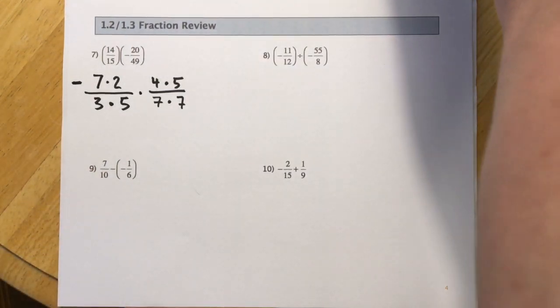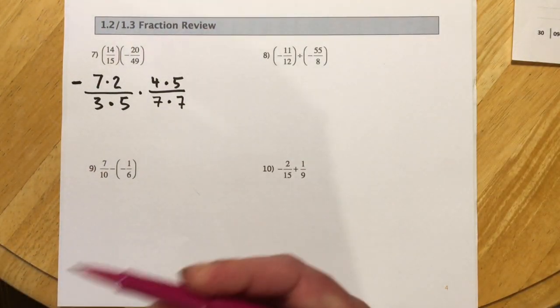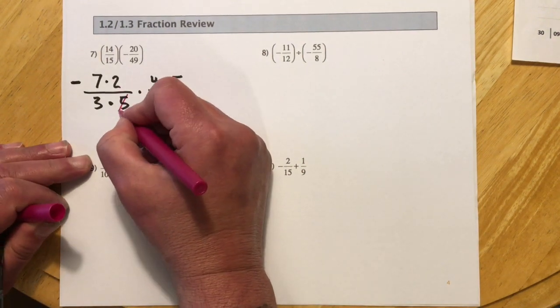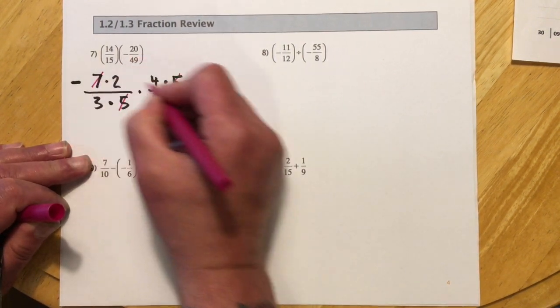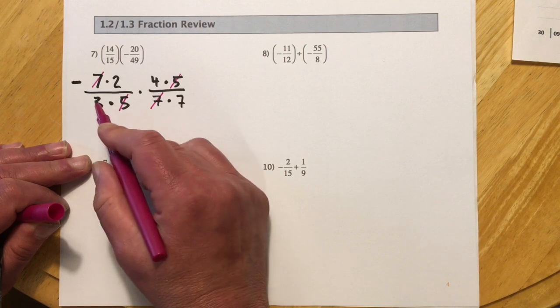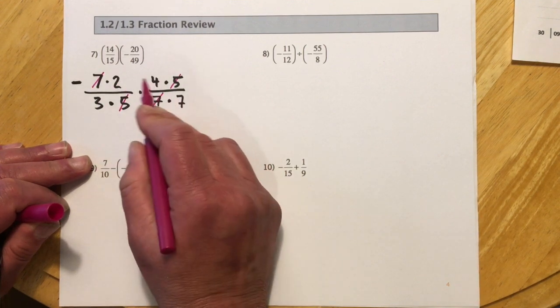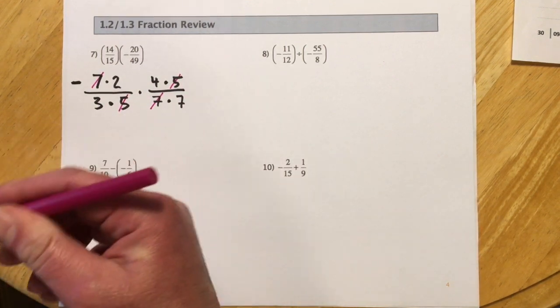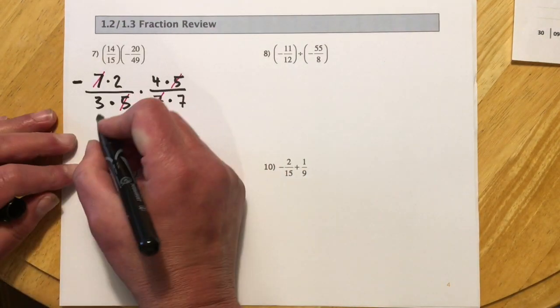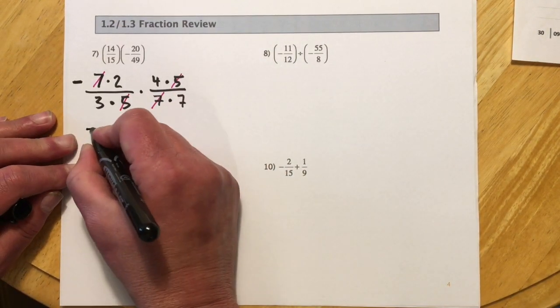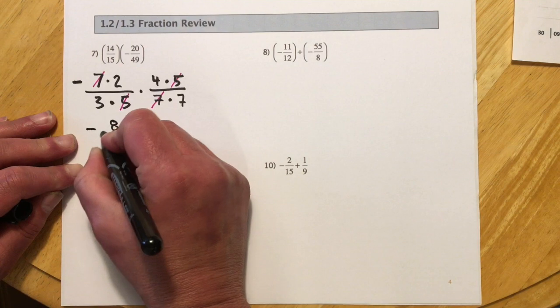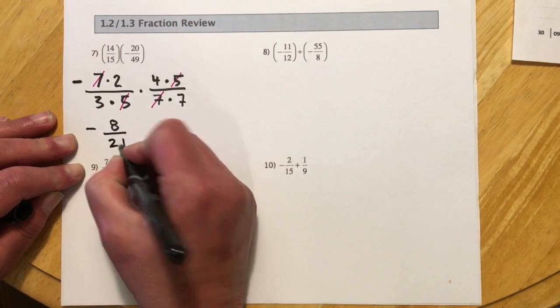And so then, like I was saying, rather than multiplying stuff, cancel first. And so we can just knock out these 5s now. I can knock out a 7. Downstairs I have 3s and 7s. Upstairs I have 2s and 4s, so nothing's left to cancel. And that now is when I want to multiply. So negative 2 times 4 would be 8. 3 times 7 would leave 21.